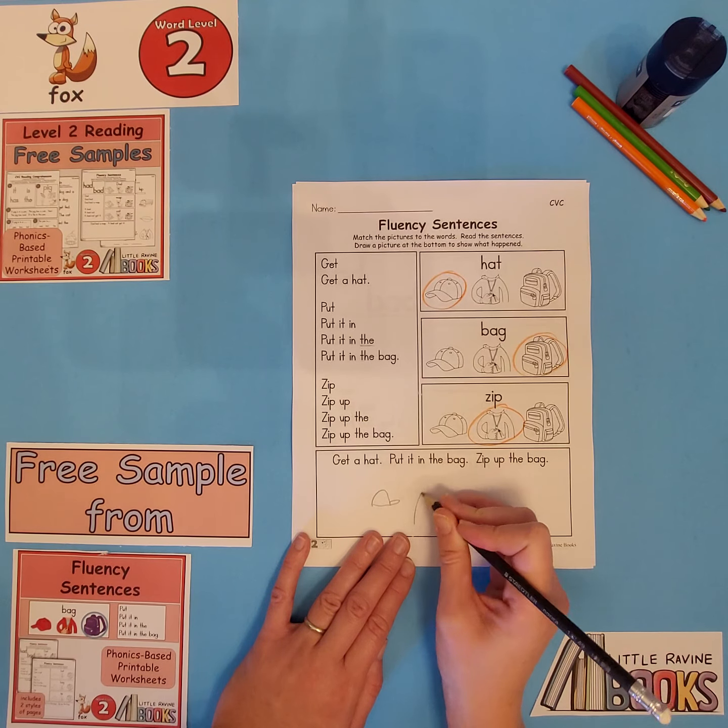And then the last set of pages is the reading comprehension pages. We have 3 different lengths. We have just a 1-line, a 2-line, and a 3-line, and I'll go through those one at a time for you.